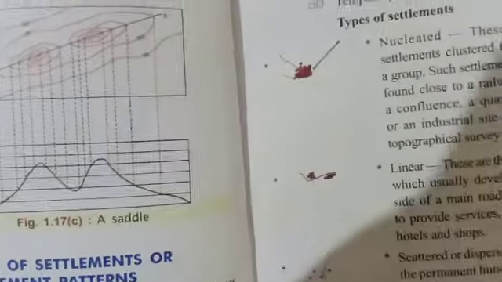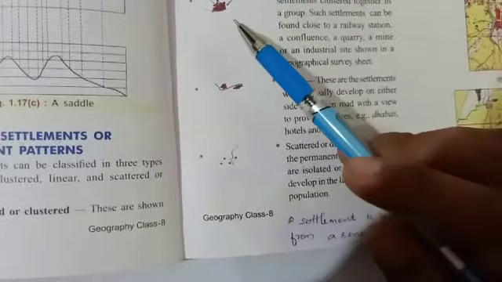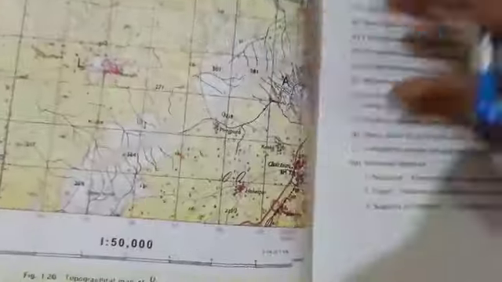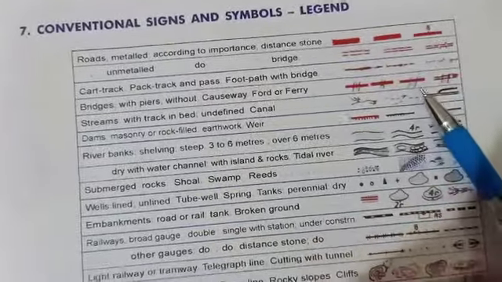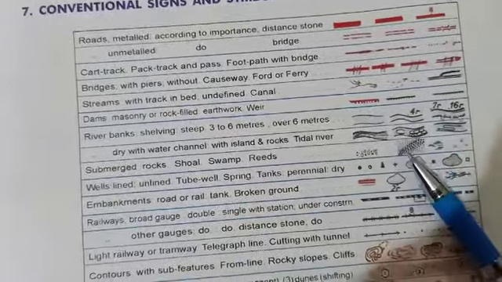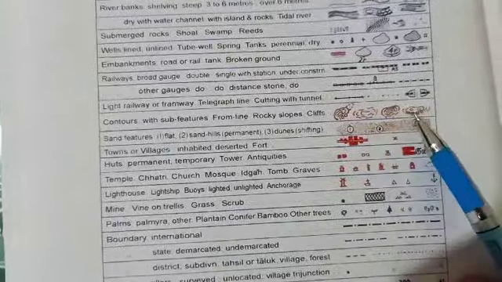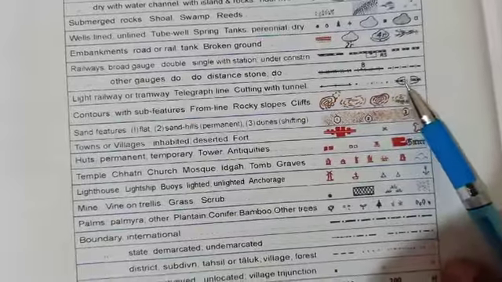Now we have to see how conventional signs and symbols are used on a topographical map. First we will see permanent huts or temporary huts, then nucleated, linear or scattered settlements, and some other symbols, many other symbols which we have already learned last year, like roads, then cart track, pack track, then means of irrigation and water bodies. Then how contour lines and everything is marked. Then railways, different types of railway gauges and all.